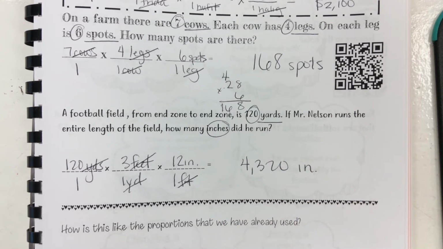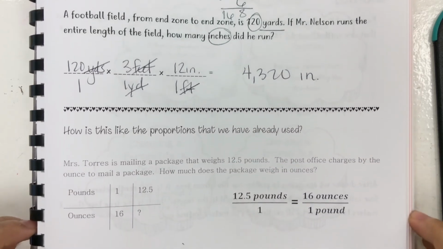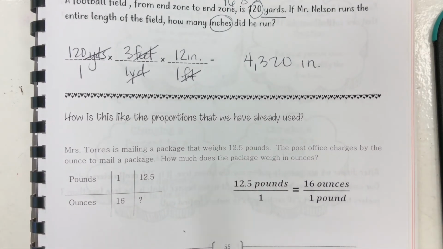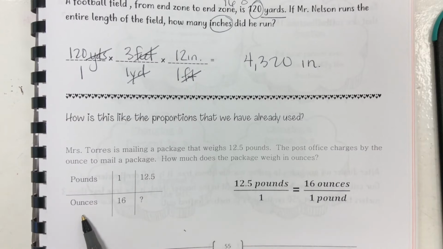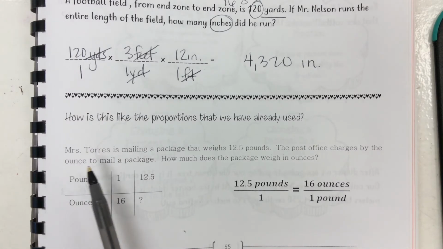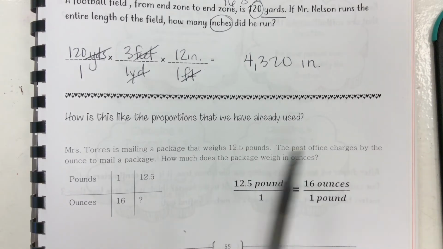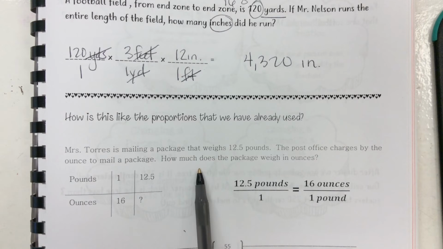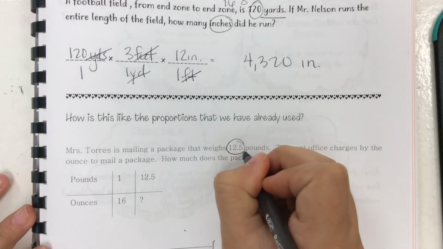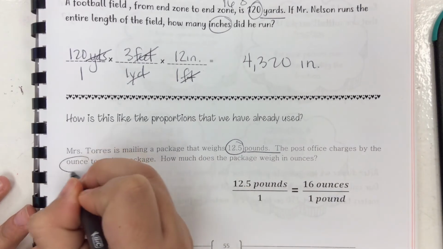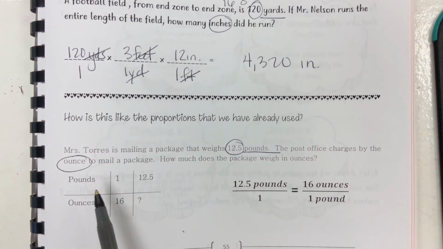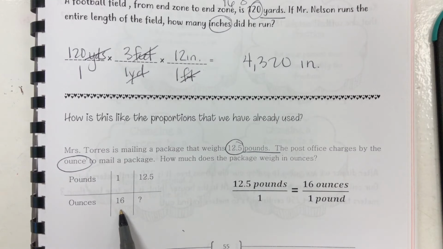Okay. So I know we've been talking about proportions, so how is this like the proportions that we've already used? So we can set this up as a ratio table. So for example, Mrs. Torres is mailing a package that weighs 12.5 pounds. The post office charges by the ounce to mail a package. How much does the package weigh in ounces? So we're going from pounds, and we want to know ounces. And I know that if my words are going to be pounds and ounces, those are the two things I'm comparing. And I know that 1 pound is equal to 16 ounces.